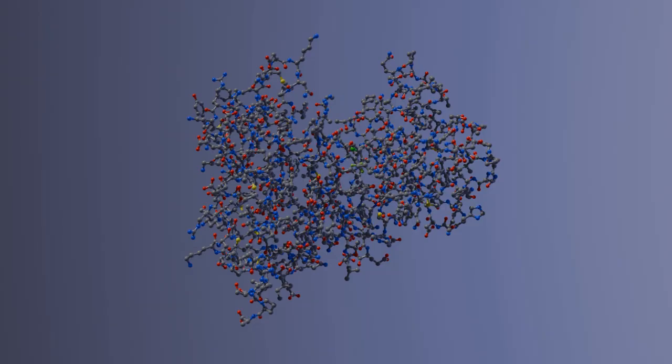A ball and stick representation is useful if you want to look at molecular interactions inside the protein or between the protein and a ligand or substrate. Note that it is difficult to follow the path of the polypeptide backbone in this representation. But is this what the protein actually looks like?